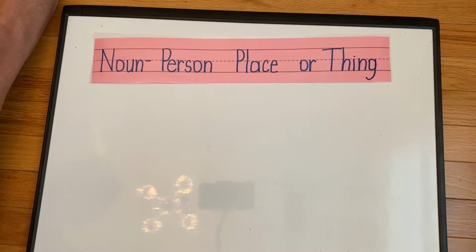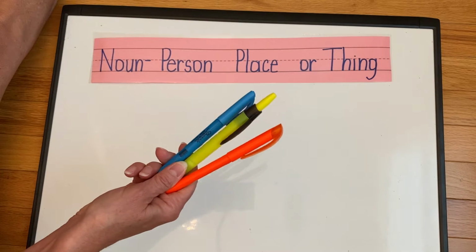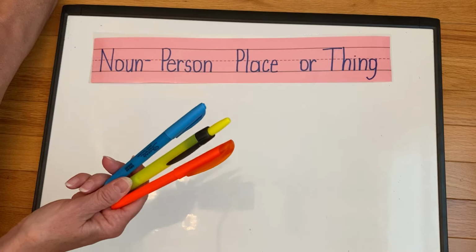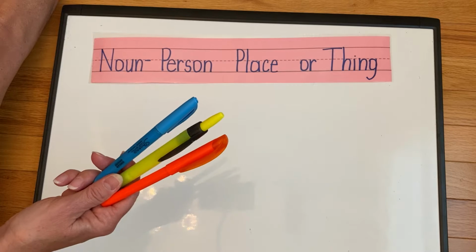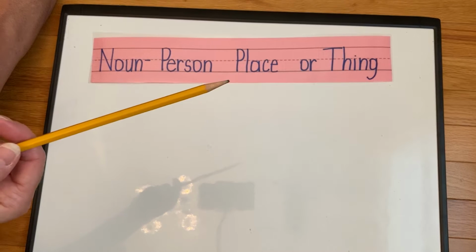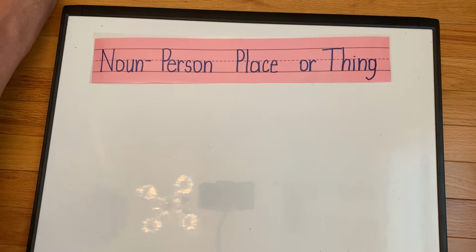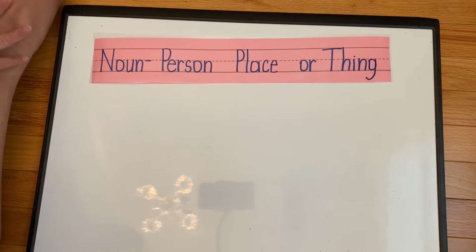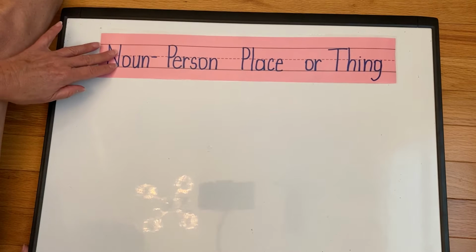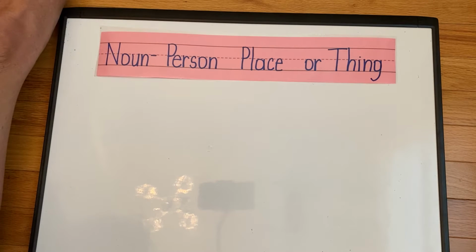And then I need you to get 3 different color highlighters. It can be any color. And if you don't have highlighters, you can use colored pencils or markers. You're also going to need a pencil. All right, so if you would put those things to the side and put your eyes up on your computer screen. I need your thinking caps on, your listening ears and your attention because this lesson is going to be a little long.